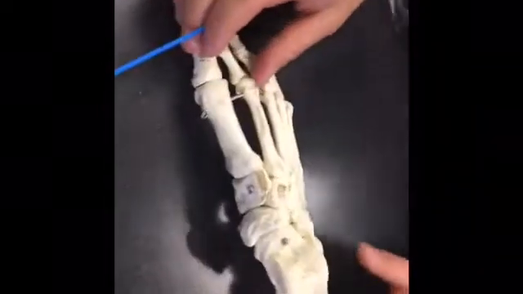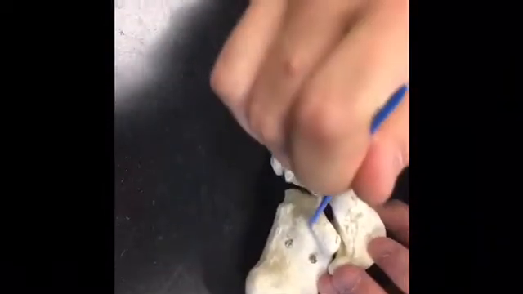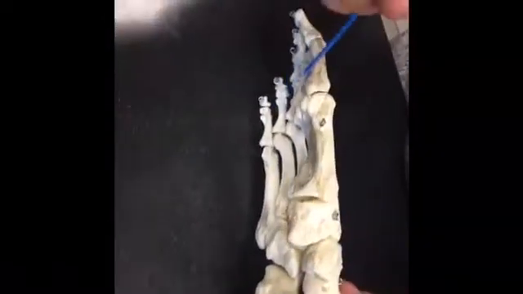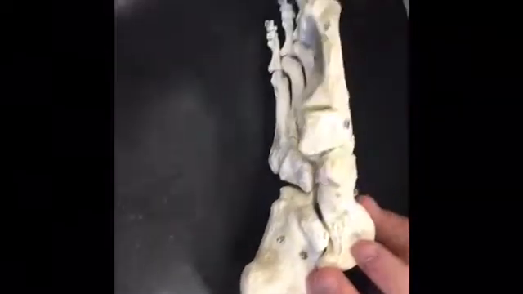And the arches of the foot: the lateral arch runs from here to here. The transverse arch runs from here to here. And the medial arch runs from here to here.